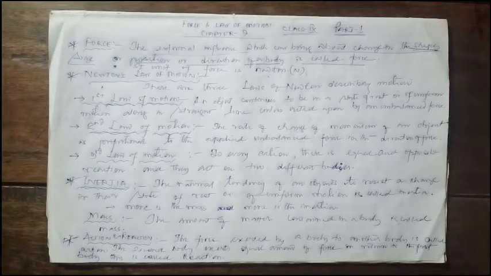Students, in this chapter we'll also discuss the laws of motion. Newton proposed his three laws, which are known as Newton's laws of motion, which describe the motion of the macroscopic bodies. Macroscopic bodies means the bodies which we see around us. So to describe the motion of all the macroscopic bodies, Newton proposed his three laws, which are famously known as Newton's laws of motion. So Newton's first law of motion, Newton's second law of motion, and Newton's third law of motion. So let's briefly discuss these laws.